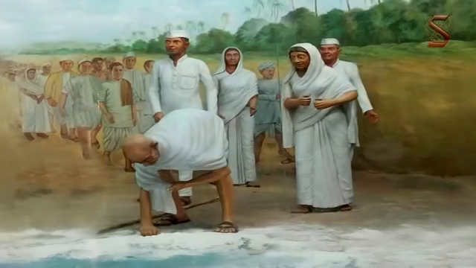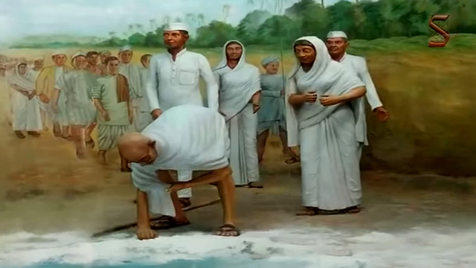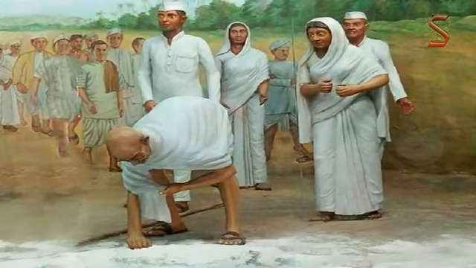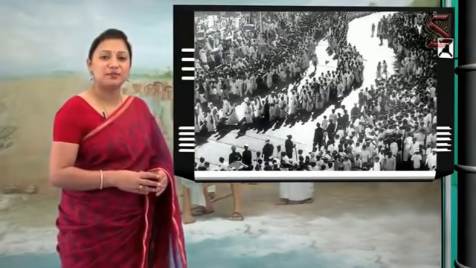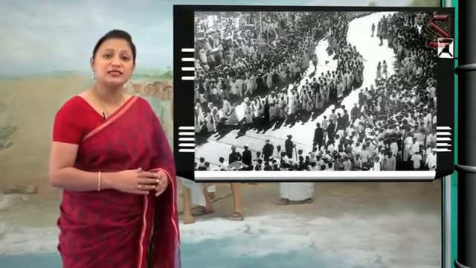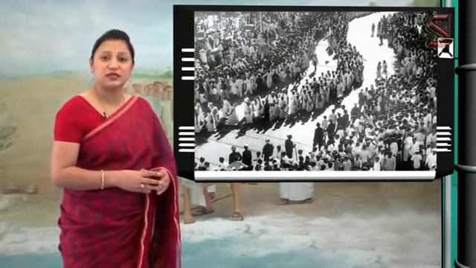He picked up a handful of salt and broke the salt as a sign of protest of Indians to live under the rule of British and British laws. The news of the march spread instantly to the other places in the country. The people were influenced immensely. There were protests against the salt laws in various places. The women also actively participated in the civil disobedience movement. Around 1,600 women were imprisoned in Delhi.